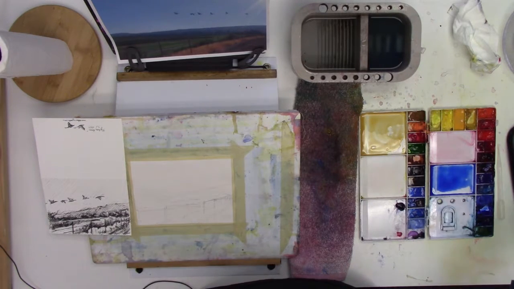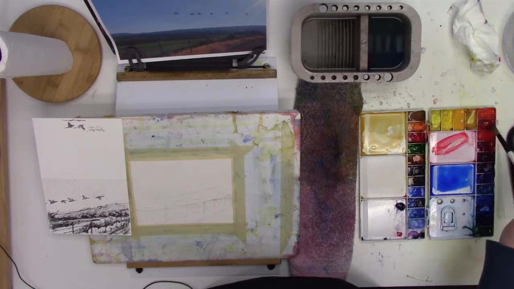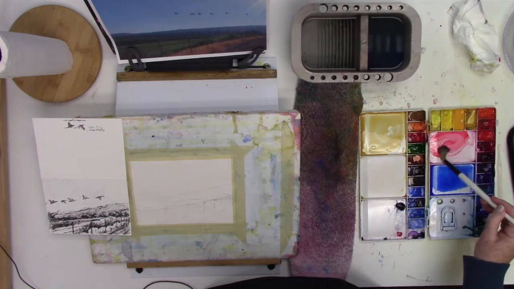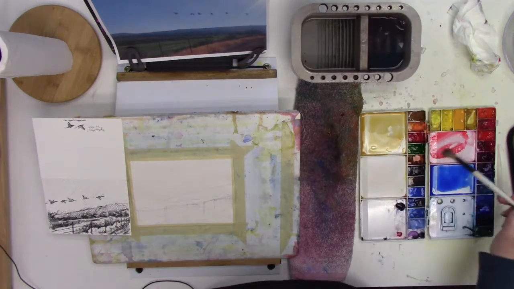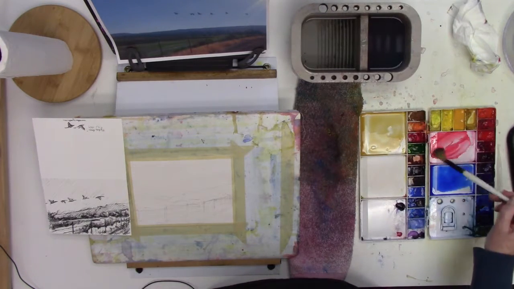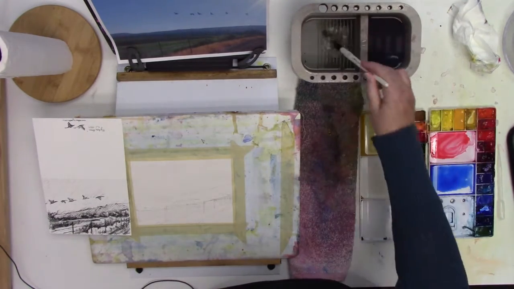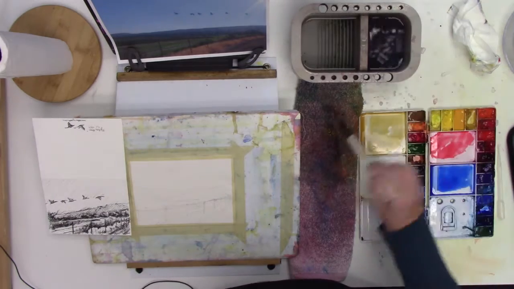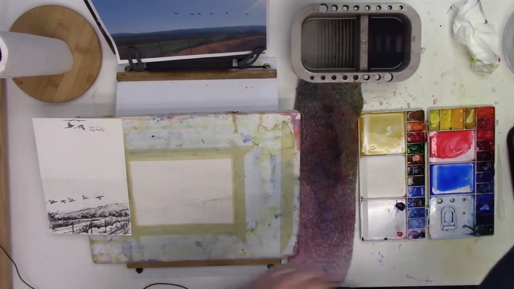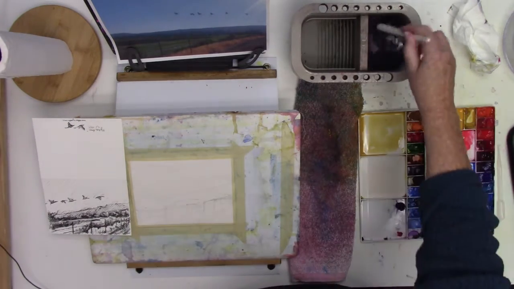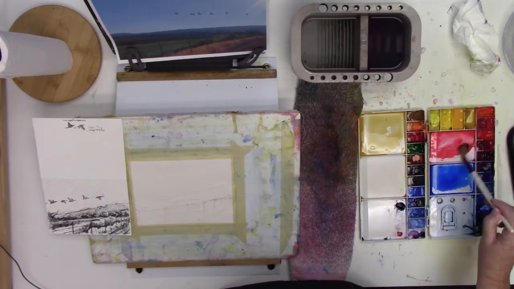I think I'm going to use this quinacridone coral for my red. It's a pinky color, but it skews a little more to the warm side than my rose, and I like it for distant hills. Don't need as much of this as I do the other two, but I want to make sure it's the same strength, and it tends to thin down a lot easier than the other colors. Okay, just add a little bit of water to that.